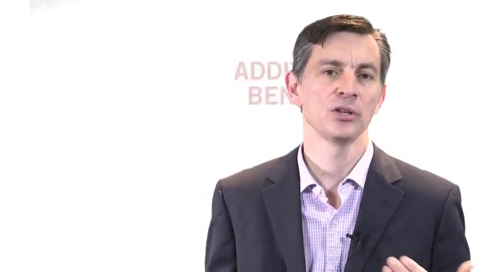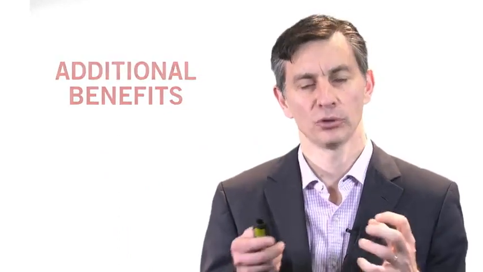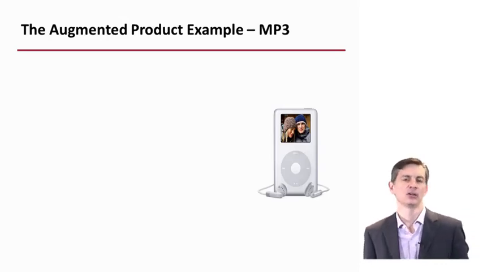And finally, at the higher level, we can think of the augmented product, which is additional benefits or additional services that you have to build up onto your core product offering in order to truly exceed the customer expectations. But let's look at an example. Let's take the case of the iPod.